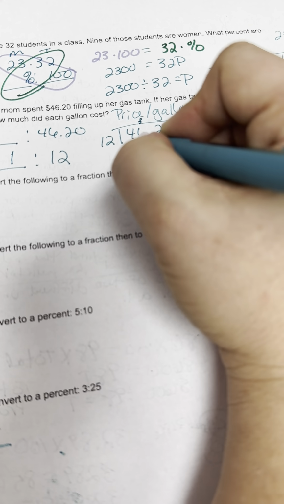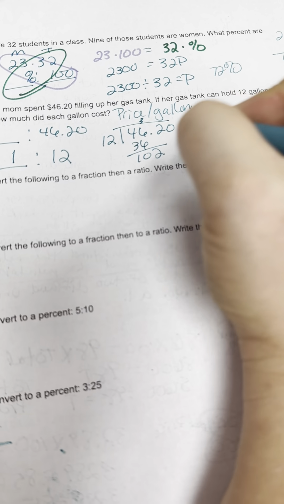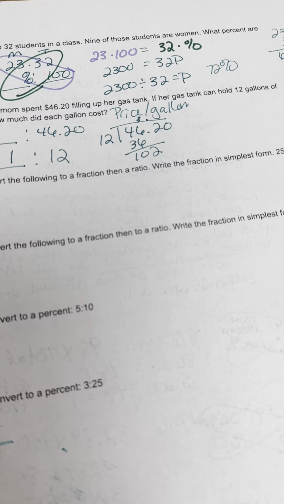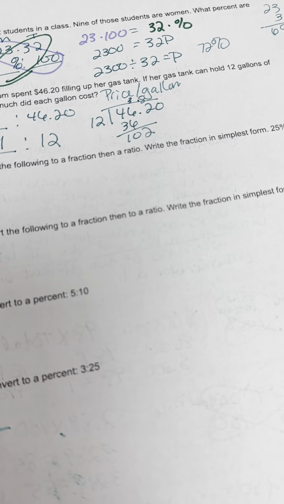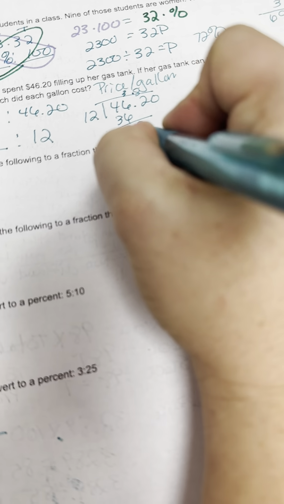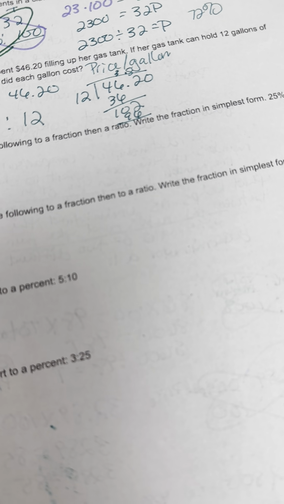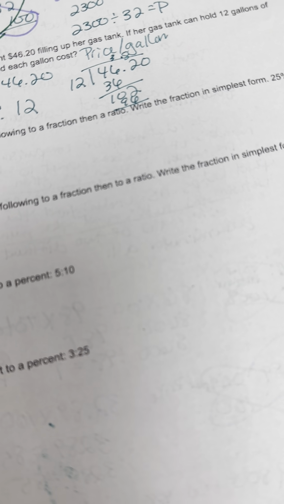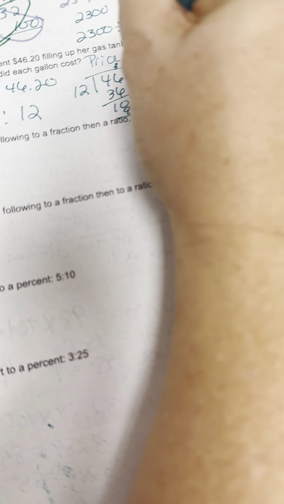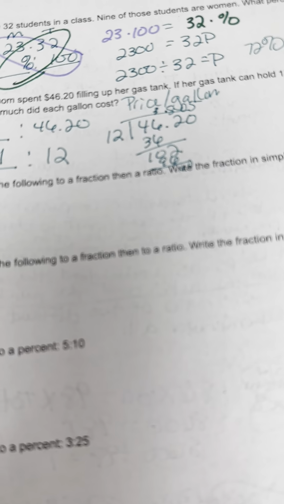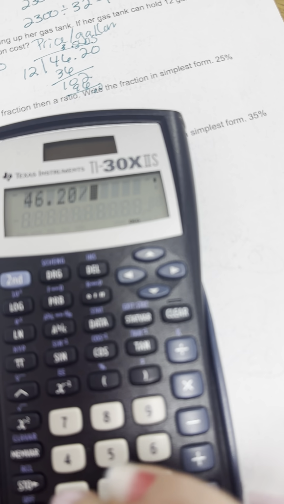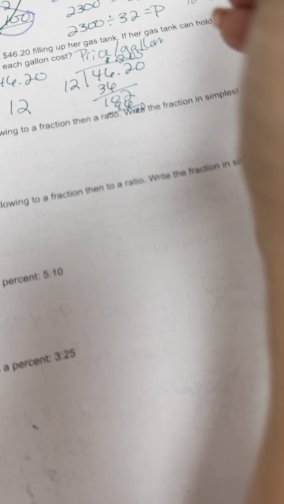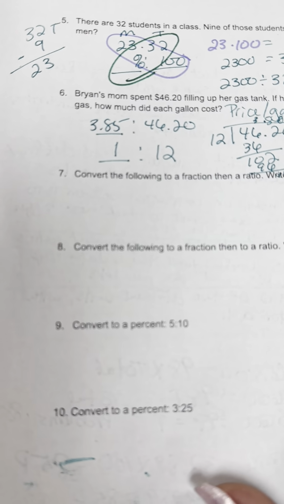So this would be 3, 6. This is 8, 6, 60. Okay, so that should be $3.81 roughly, and I will double check that here. 46.2 divided by 12. Oh, 385. I had the decimal point in the wrong place. So this is $3.85 per 1 gallon.